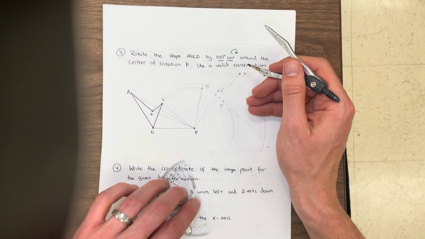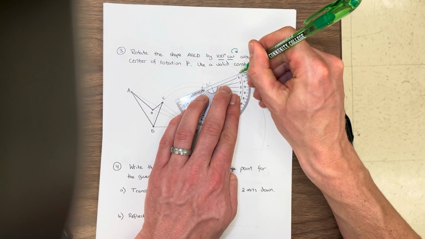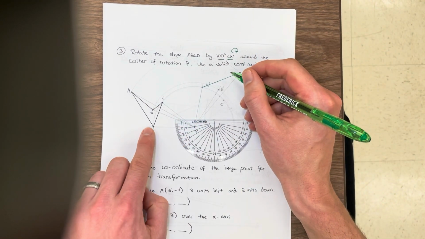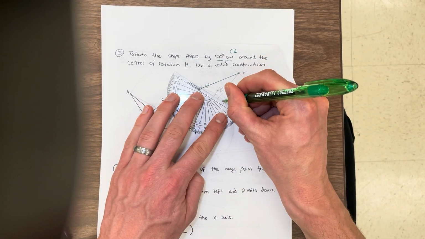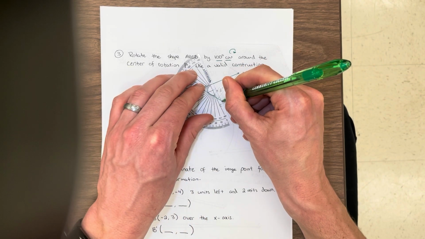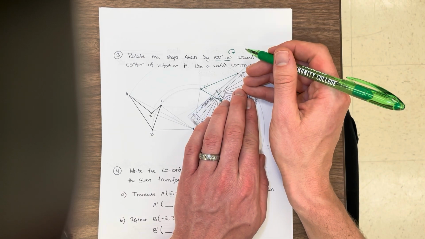So A connects to B. So A prime connects to D prime. D connects to C. C to B. And then B back to A.